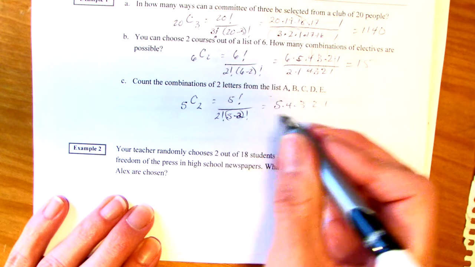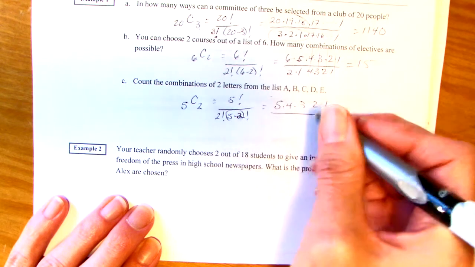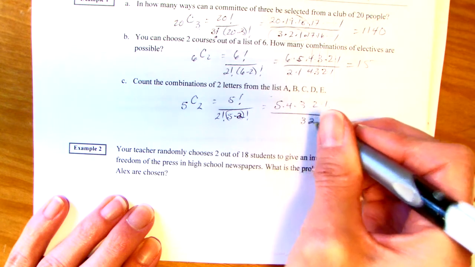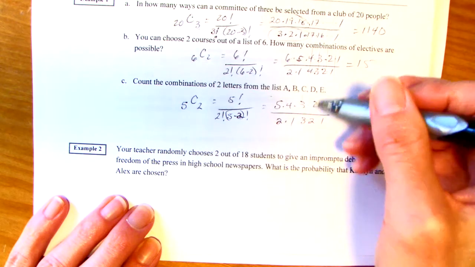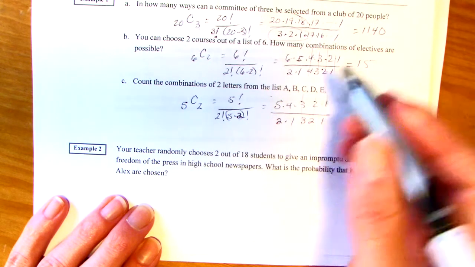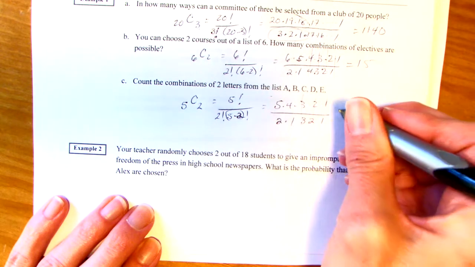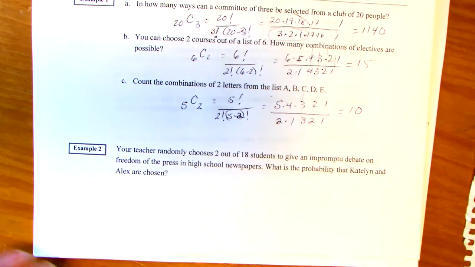I was thinking the 3 because I'm subtracting in my head. 5 minus 2 is 3 factorial, 2, 1, and then times 2 factorial, 2 times 1. So again, these divide out. 5 times 4 is 20. Divide by 2, you get 10.